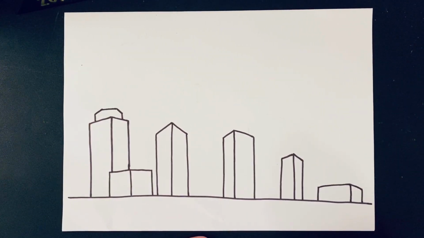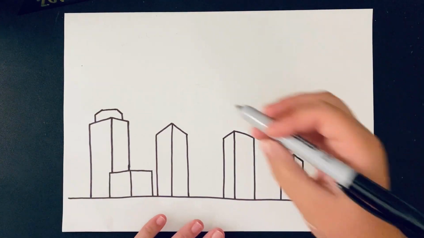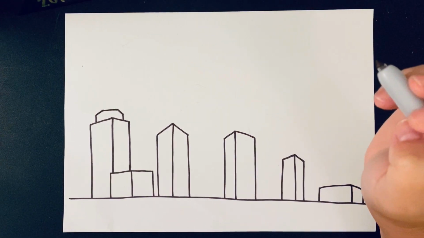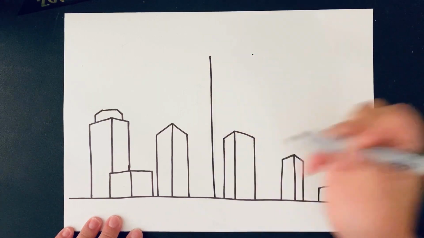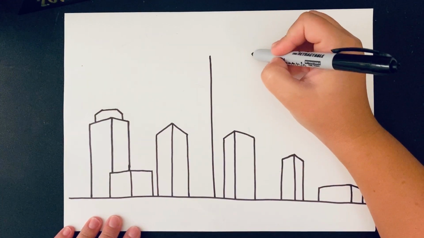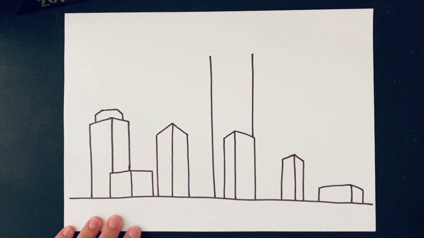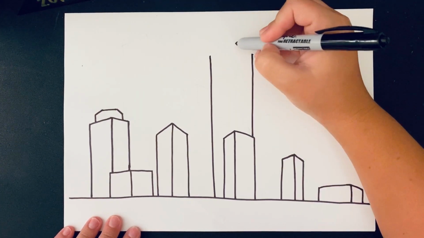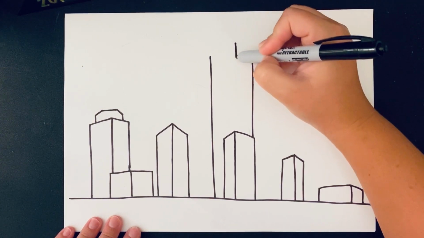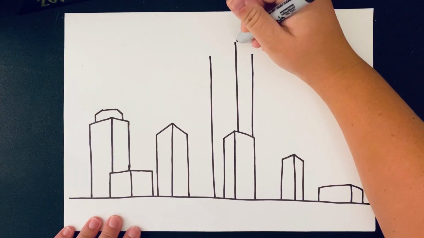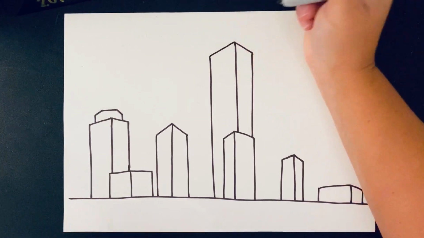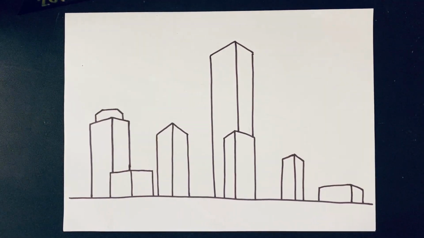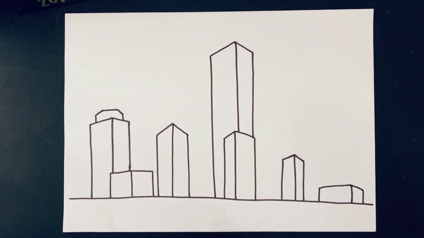All right, so now I'm going to add another building into my middle ground, okay? I'm going to start here. Straight line. Straight line. And then the middle of the building again is taller. And then I slant the top. Okay. All right, and we are still in the middle ground.